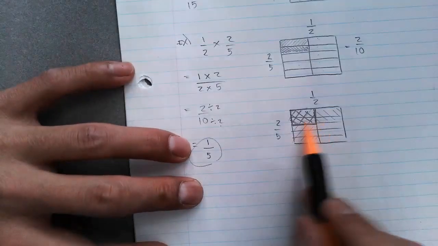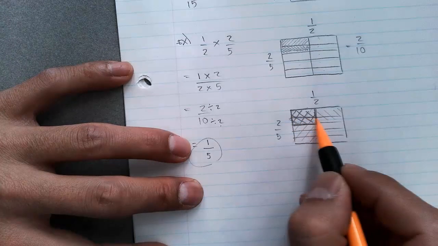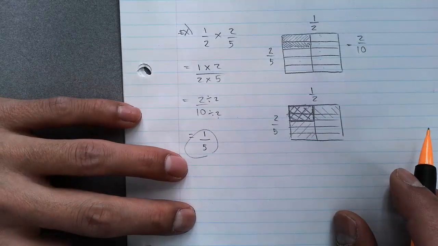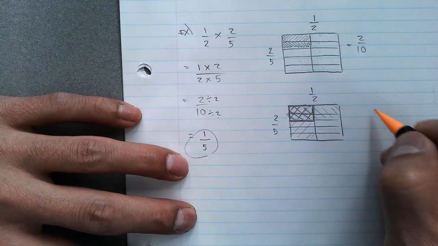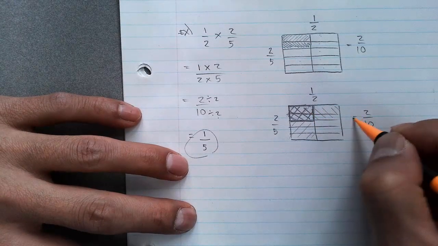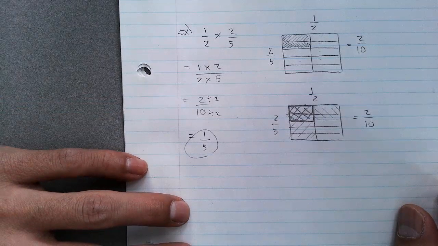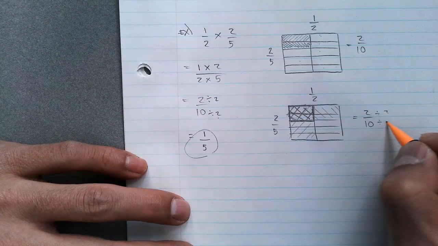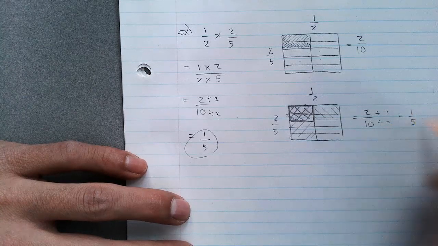So if you're doing it the double shaded way, I think it helps for you to highlight which ones are double shaded. Okay, and again our answer here is 2/10 that are double shaded. Okay, and of course, yes, 2/10 does reduce to 1/5.